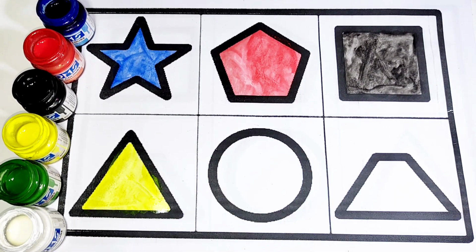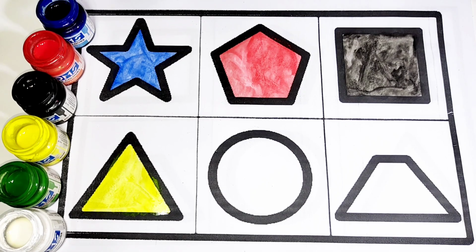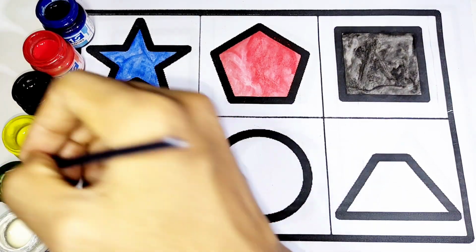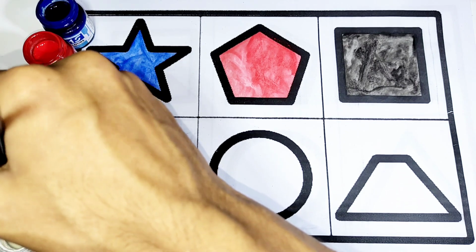The next one is circle. Now we are using the color of green. Now we're mixing and using the color of green.